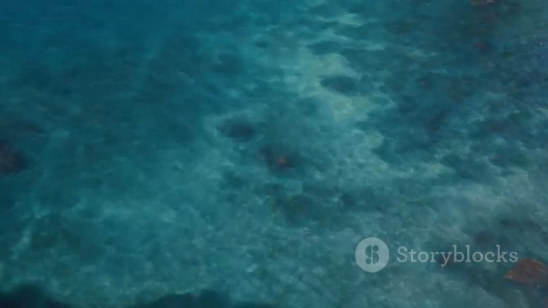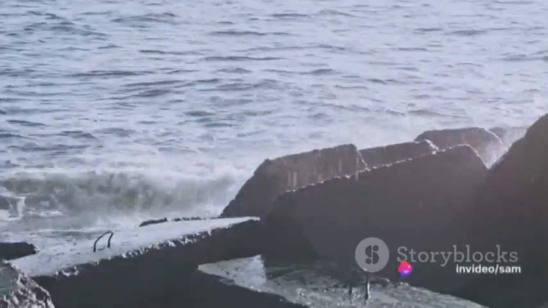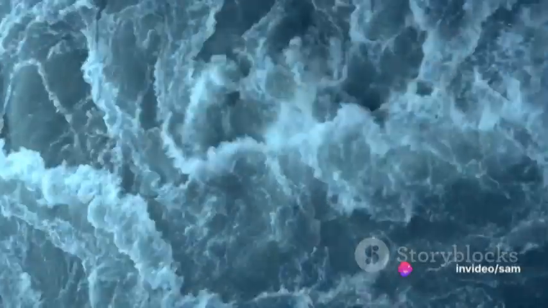Let's start with density. Density is the mass of a substance per unit volume. It's why a rock sinks in water, but a cork floats. In the context of our oceans, water from different sources can have different densities. This difference is primarily due to variations in temperature and salinity. So let's talk about temperature.